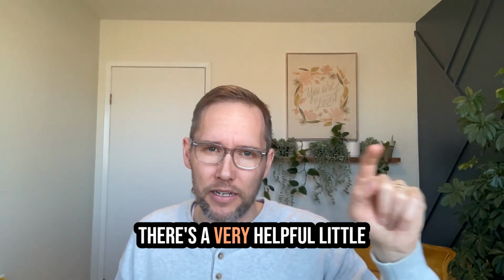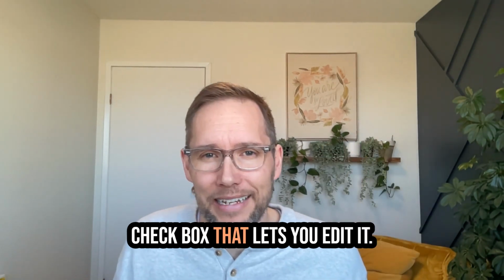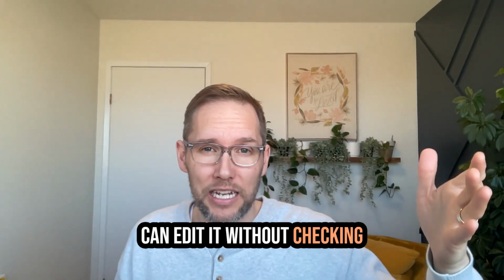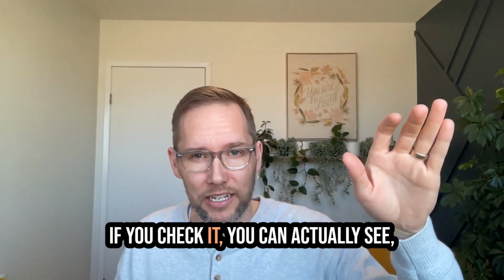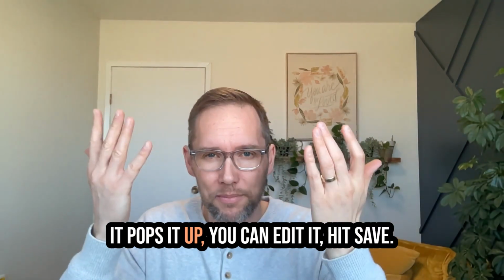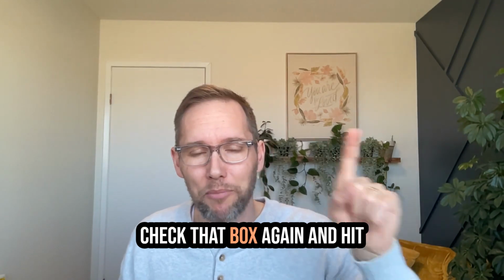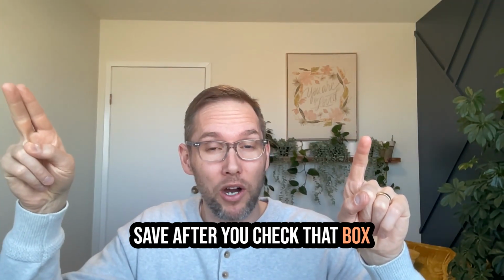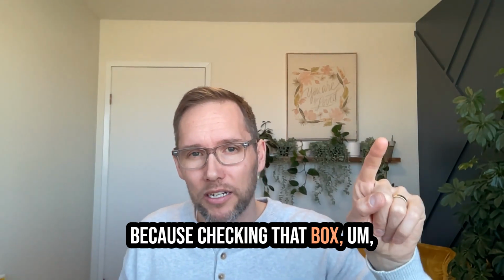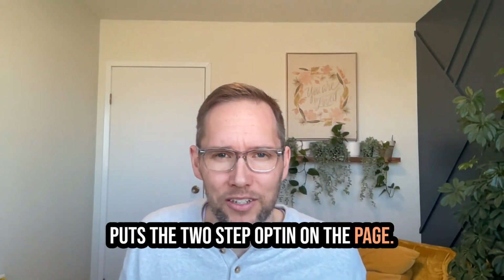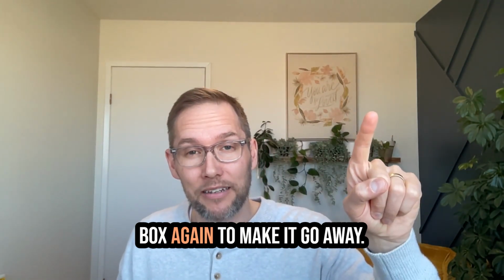And there's a very helpful little checkbox that lets you edit it. You can edit it without checking that, but you have to do it blind. If you check it, you can actually see it pop up. You can edit it, hit save, but you've got to remember to check that box again and hit save after you check that box, because basically what checking that box does is it puts the two-step opt-in on the page. And you've got to check that box again to make it go away.